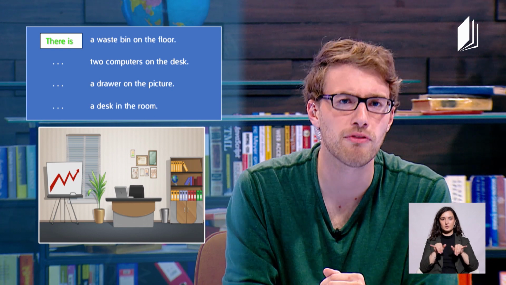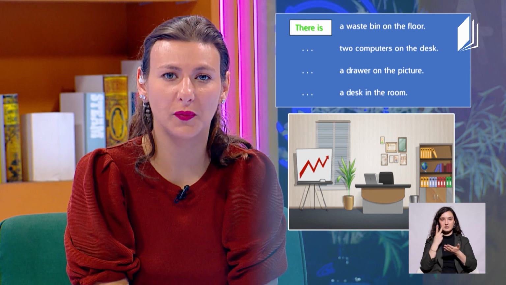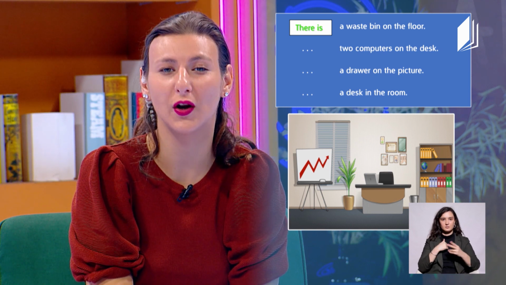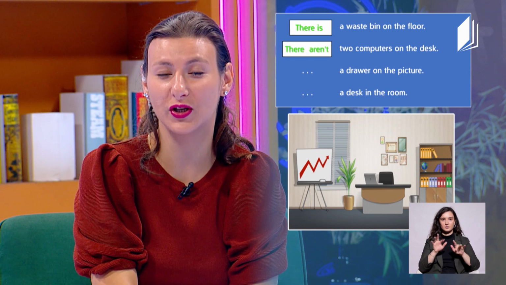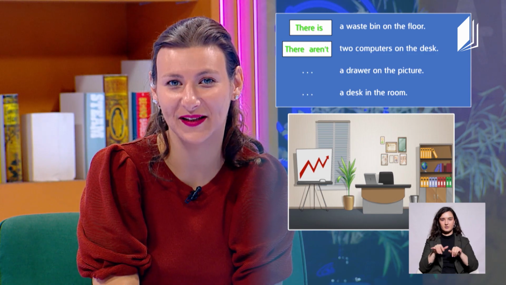What goes at the beginning? I can't see 2 computers in the picture. That's why we need here there are not. So there are not 2 computers on the desk.